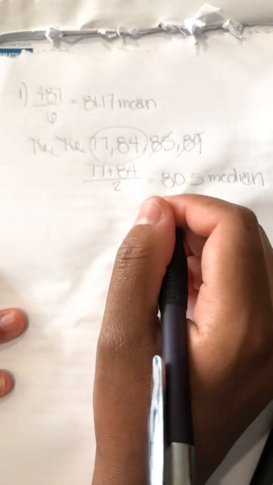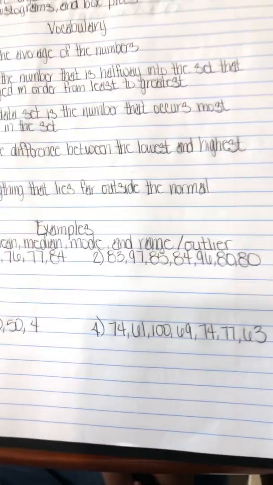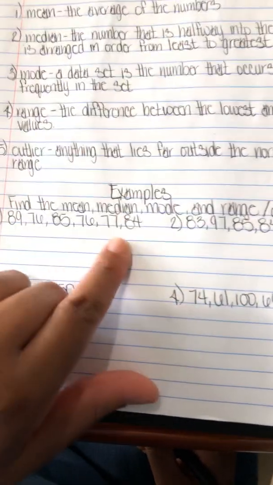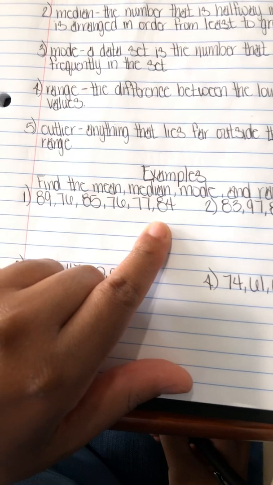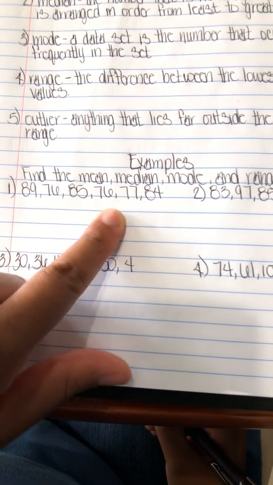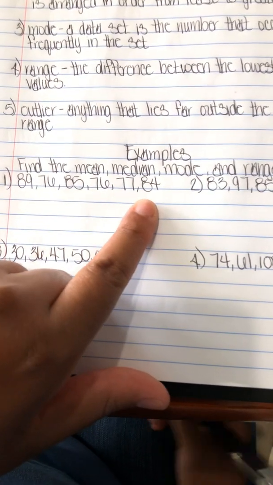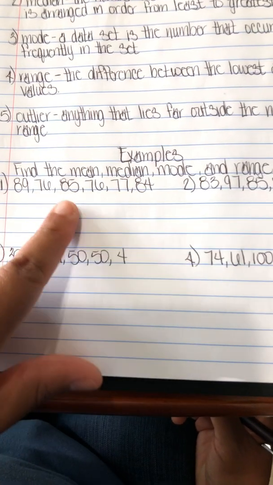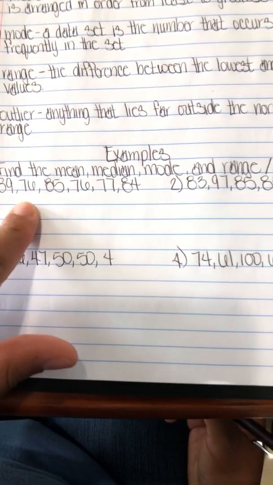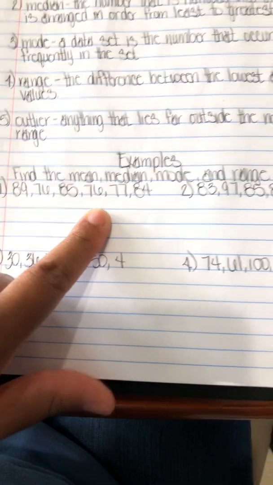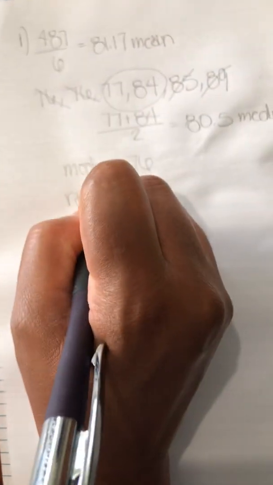All right, next one. In order to find the mode, that's the easiest one for us to find. All we need to do is look at our numbers and see which one we have the most of. I have 2 76s and the other numbers I don't have any more of. So my answer for the mode would be 76 because I have 2 of them. So my mode is 76.